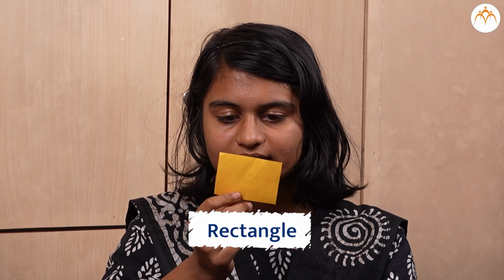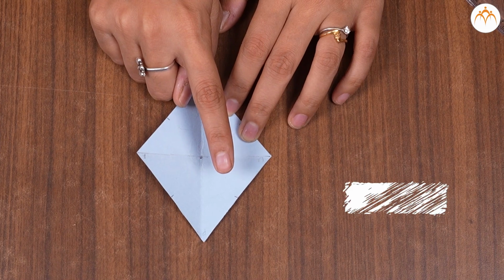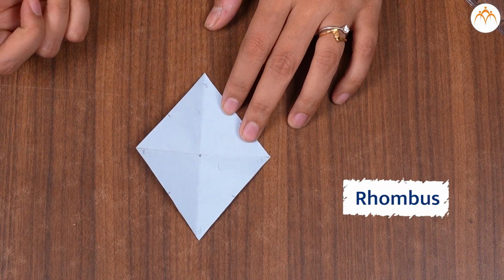So tell me, what is this shape? This is a rectangle. And what is this? This is a square. And what is this? This is a rhombus. It's a rhombus, correct.